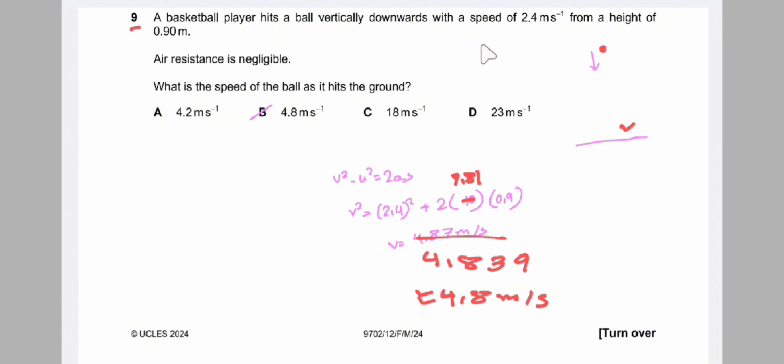So we know the initial speed, we know the height, and we need to find the final speed. We also know the value of acceleration, that is 9.81. So v square minus u square is equal to 2as, so v square is equal to u square plus 2as. We know the value of u, the acceleration 9.81, and s is 0.9. After calculating we get a value of 4.8 meter per second, that is option B.